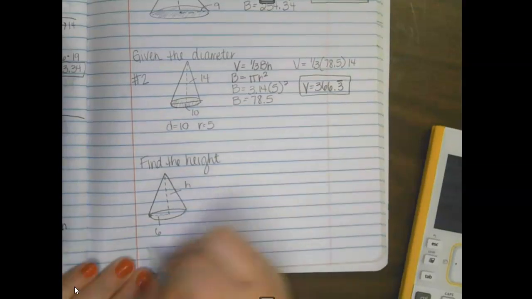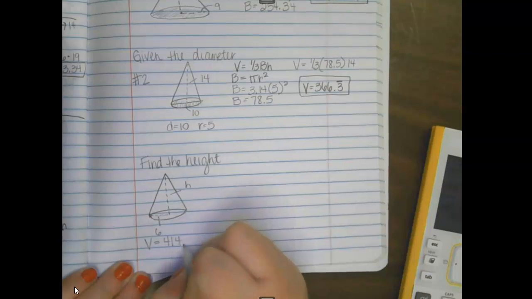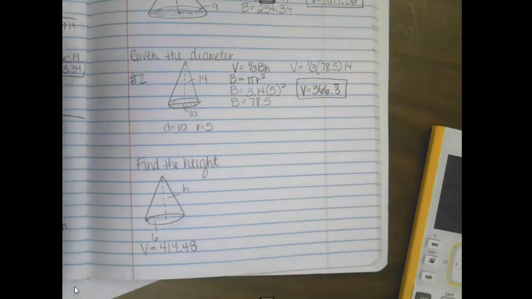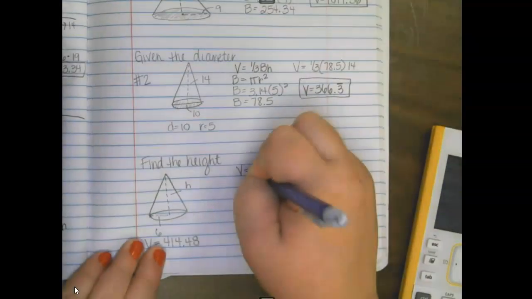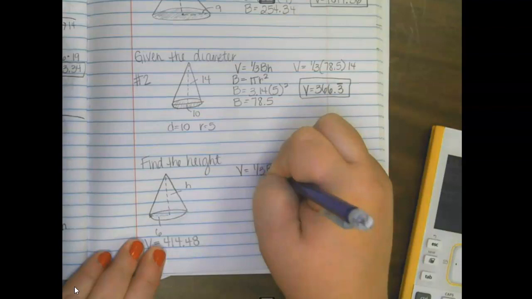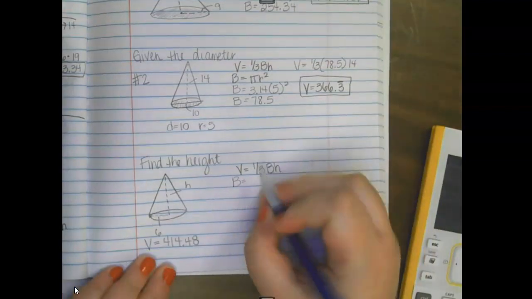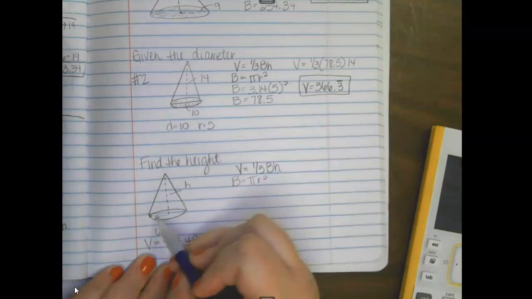But I'm also going to give you that our volume is 414.48. Alright, so I'm going to start with my volume formula. It's 1/3 big B H because it's a cone. So big B is going to be pi r squared because it's still a circular base.